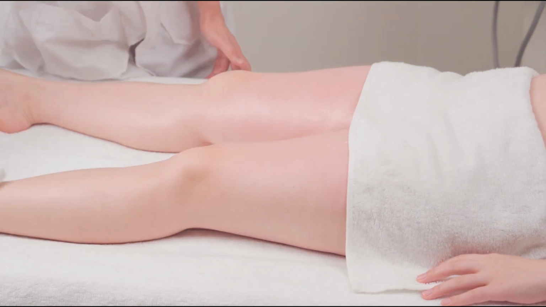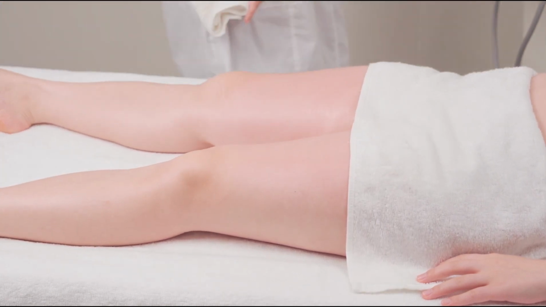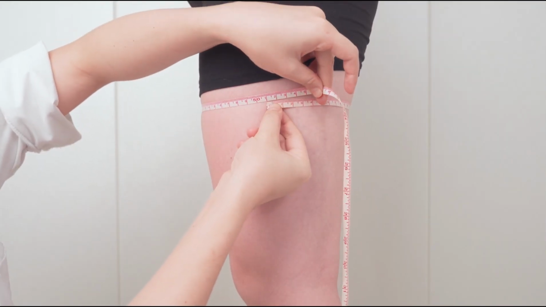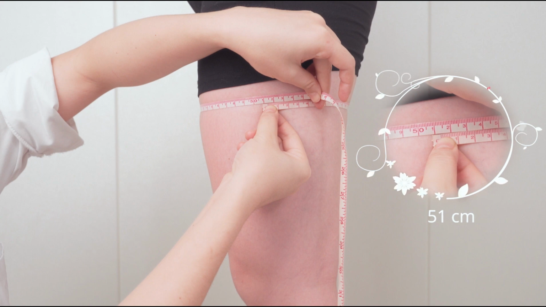Wipe the treated area clean. After treatment, let customer stand and take customer's measurements of arm, waist, and thigh.